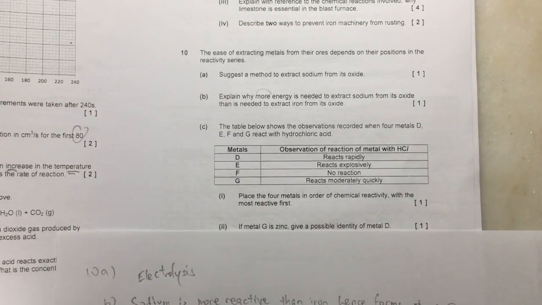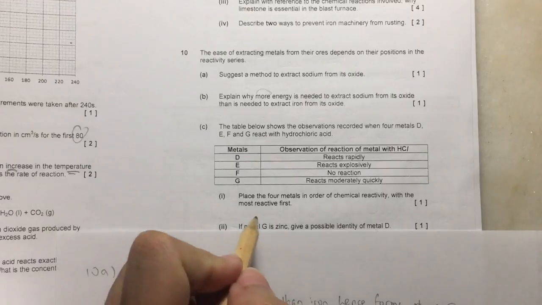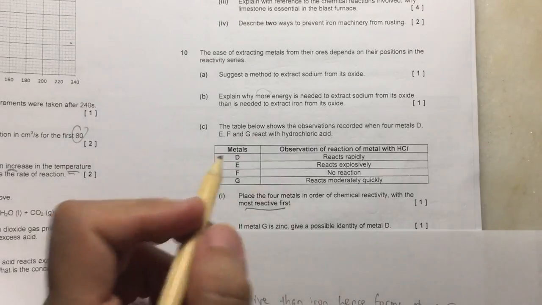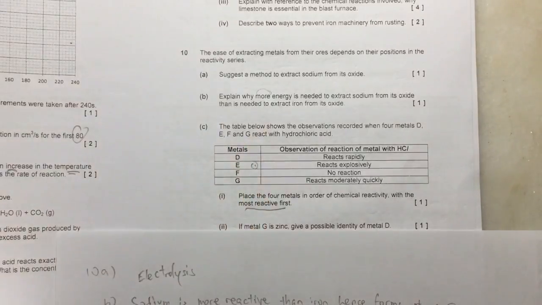Part C. You've got the reaction of 4 metals with HCl, and they want you to put the most reactive first. So most reactive will be explosive. Then you've got a rapid.